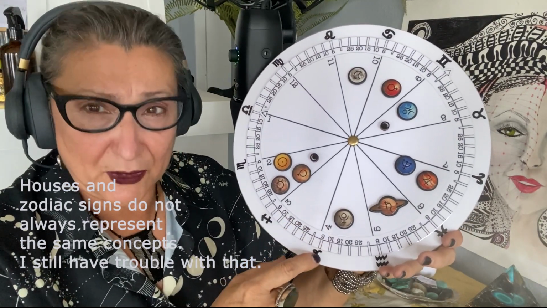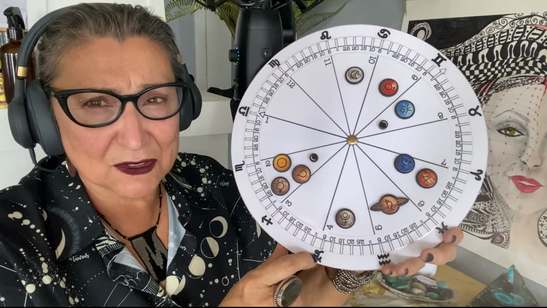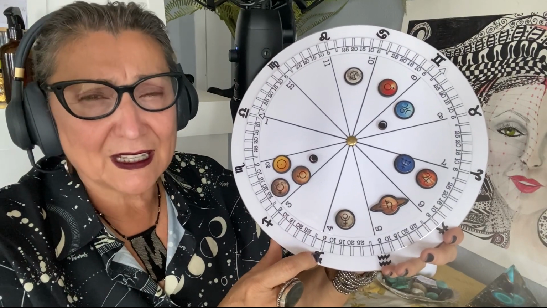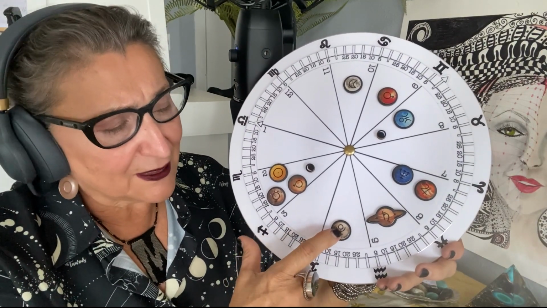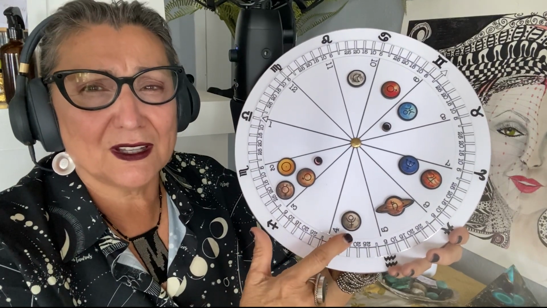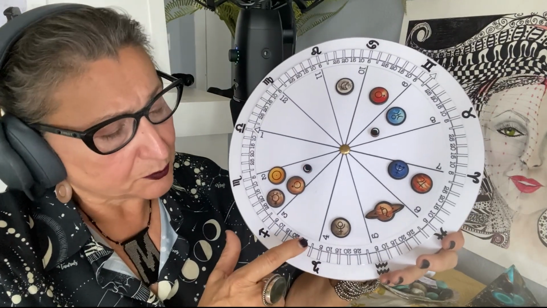And with Scorpio there, that is a very, very intense energy and a very dark, heavy energy that is dealing with deep, dark matters of death and destruction and endings.